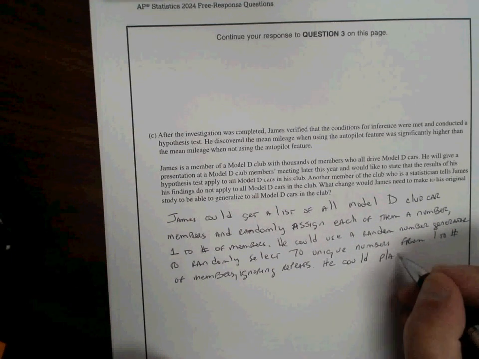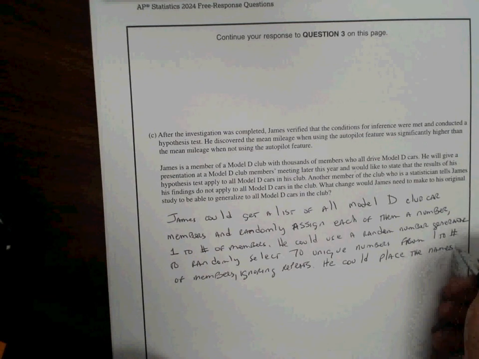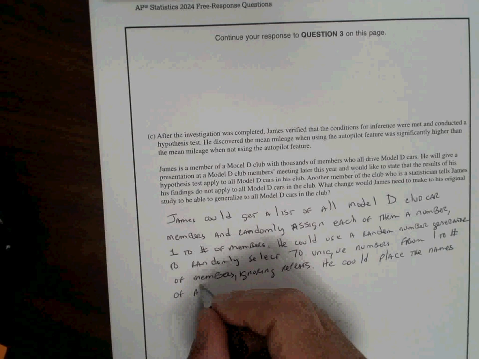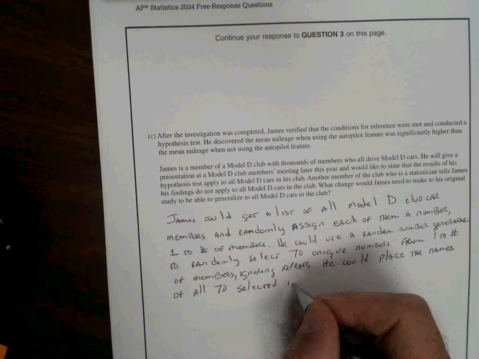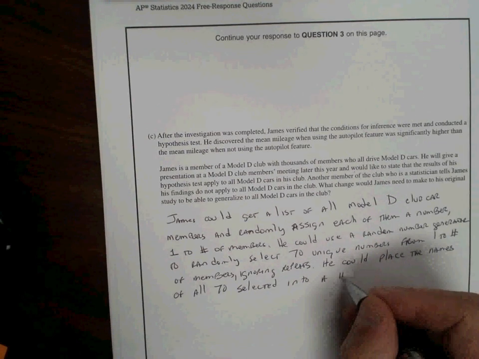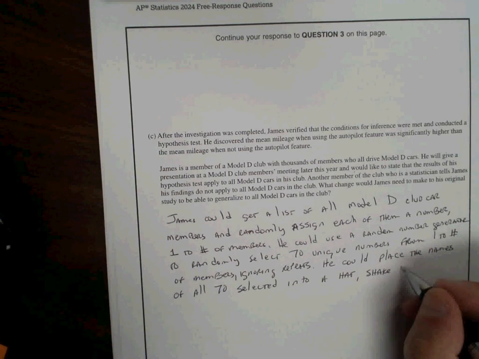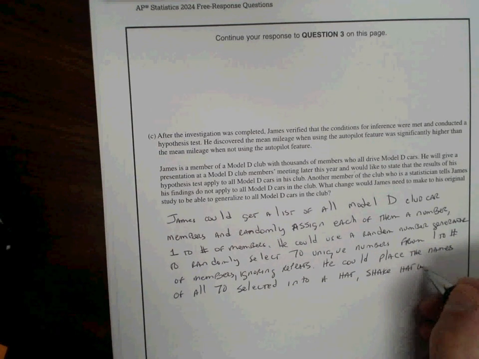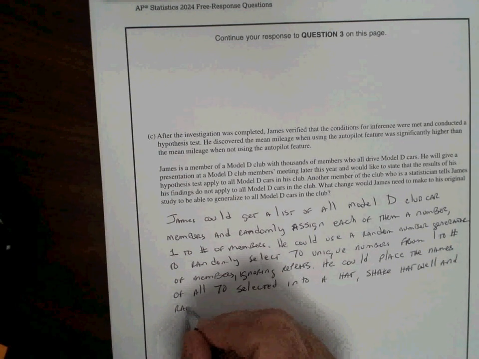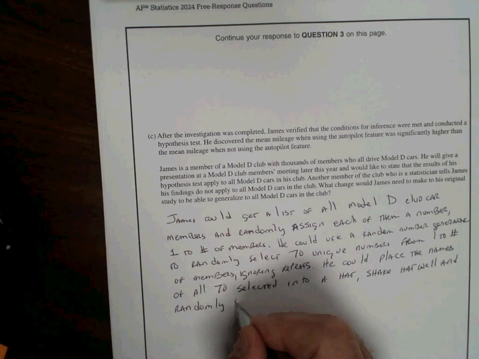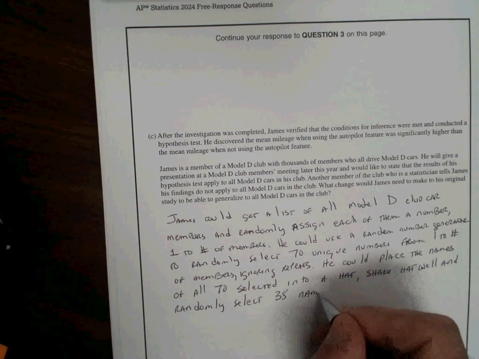He could place the names of all 70 selected into a hat, shake the hat well, and randomly select 35 names.